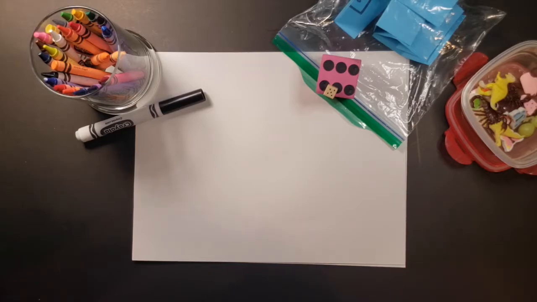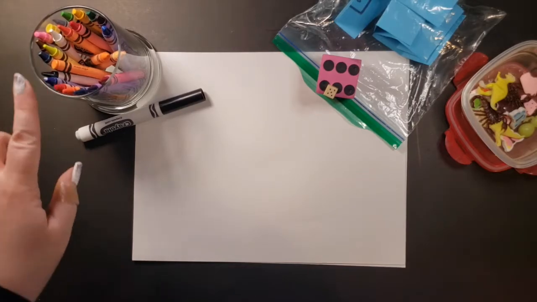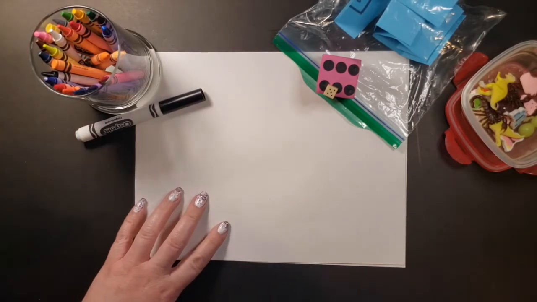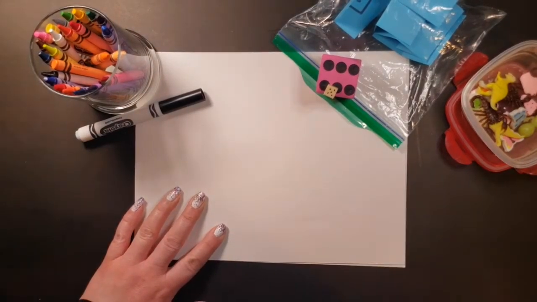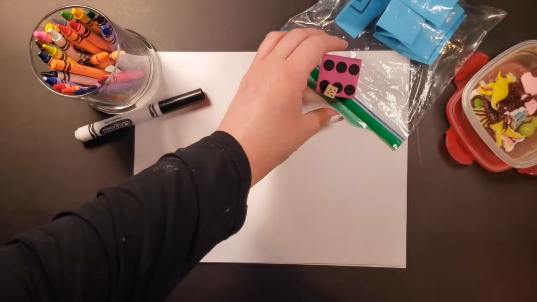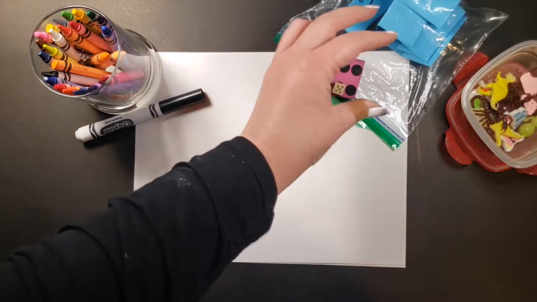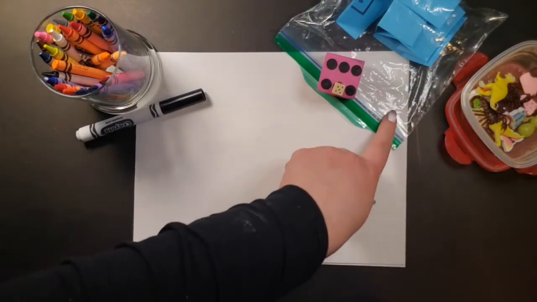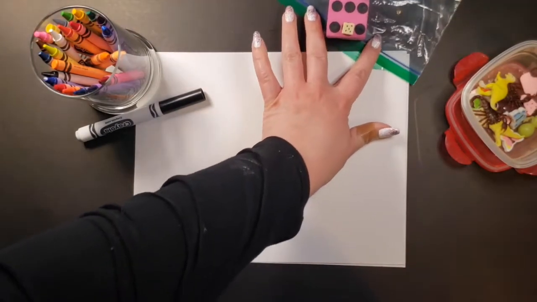So to make our game, we're going to need crayons, marker, and a piece of paper. To play our game, you're going to need a die of some sort. And if you don't have one, that's okay. I've got a solution for you right here.